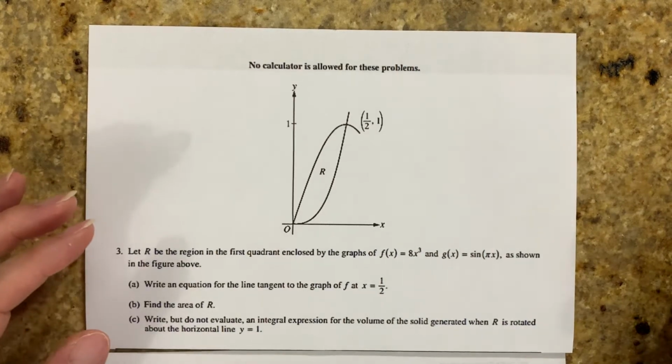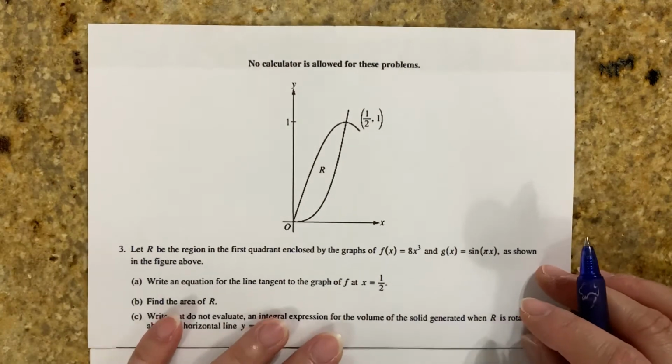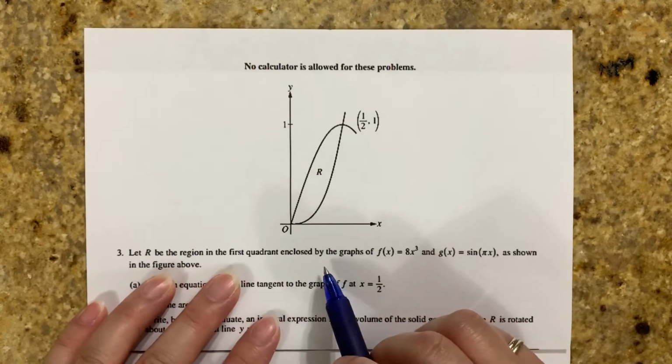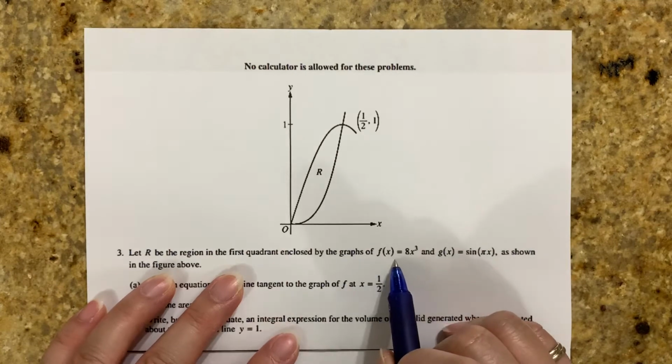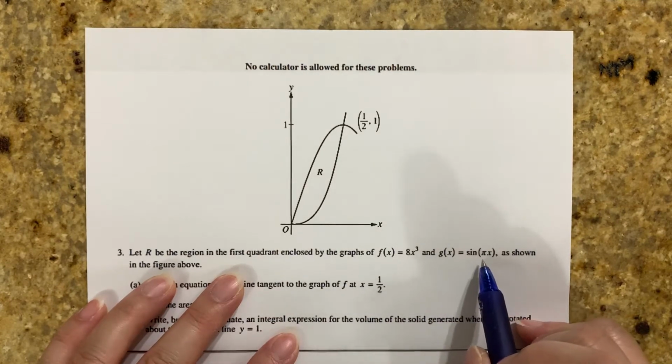This is 2011 FRQ number 3. This is now the start of the non-calculator portion. All right. So let R be the region in the first quadrant enclosed by the graphs of f of x equals 8x cubed and g of x equals sine of pi x.